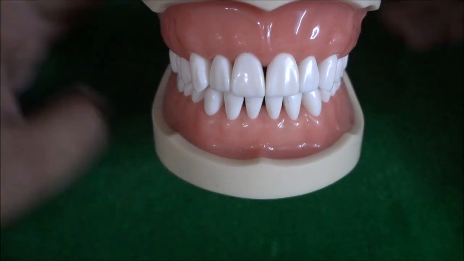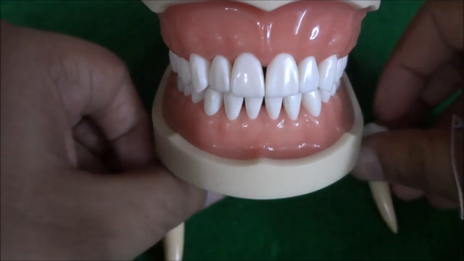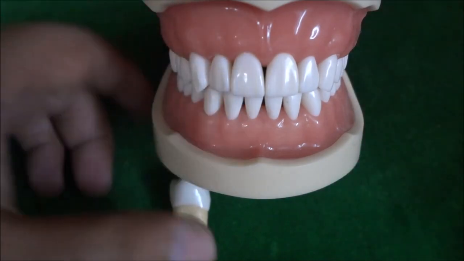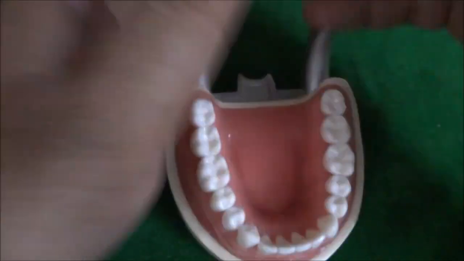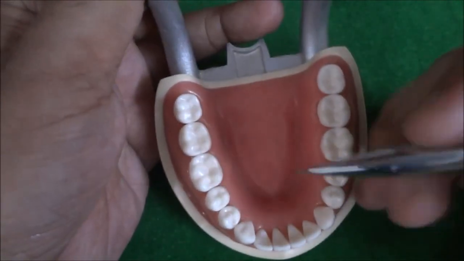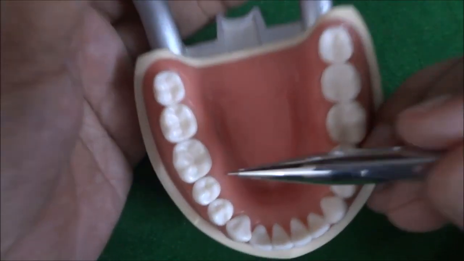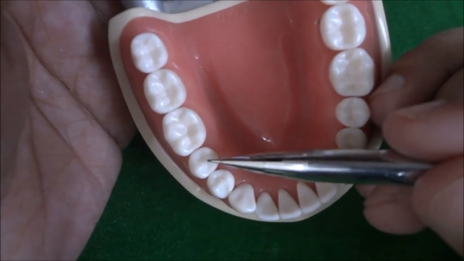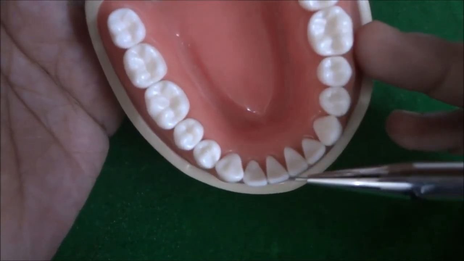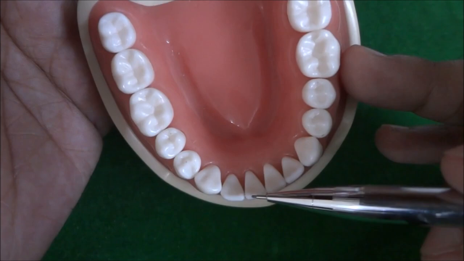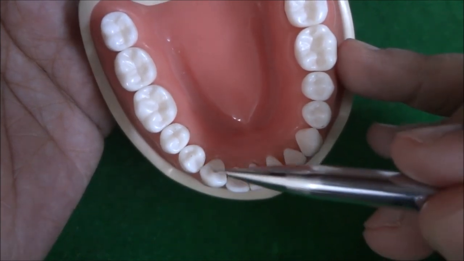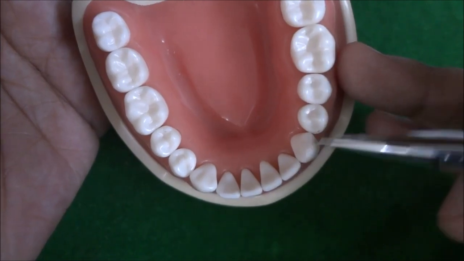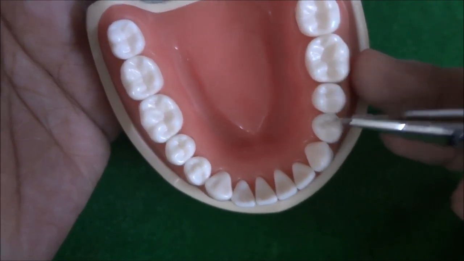Hi everyone, today we are going to do the morphology of the mandibular first premolar. The mandibular first premolar is the smallest premolar as compared to the second premolar. It is the fourth tooth from the midline: 1, 2, 3, 4.